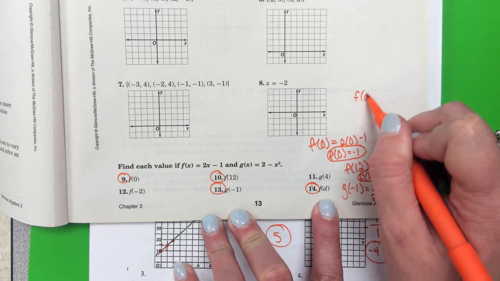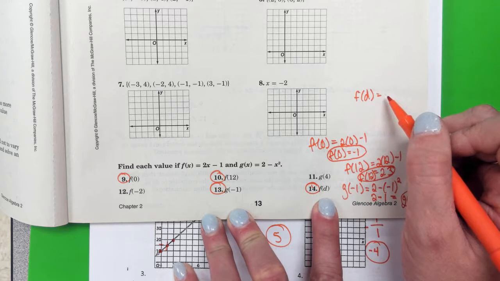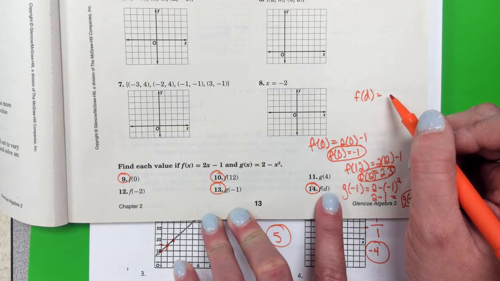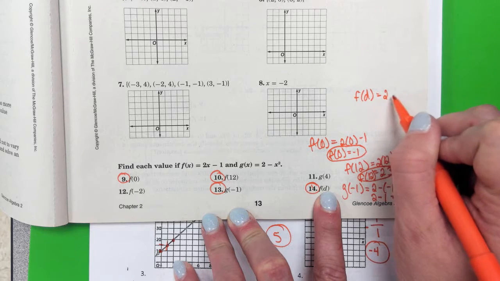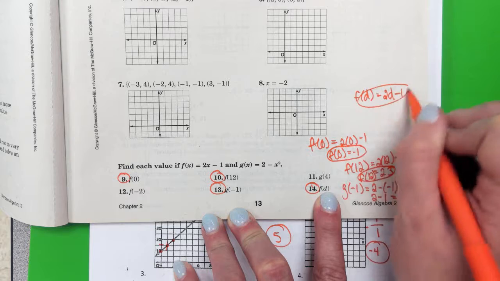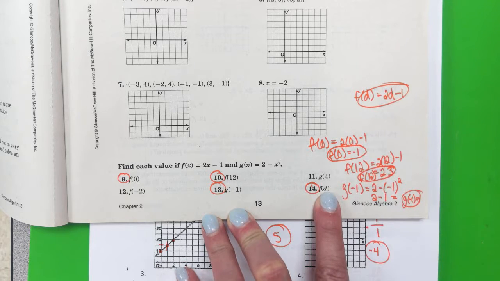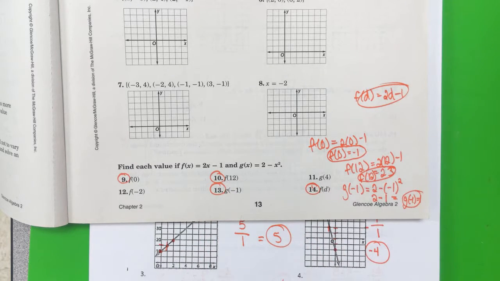Alright, last one, number 14. How in the world do I do that one? What am I plugging in this time? You're just plugging in the letter, right? So what are we plugging in? f. So instead of being 2x, it'll be 2d minus 1. That's it. Y'all okay?